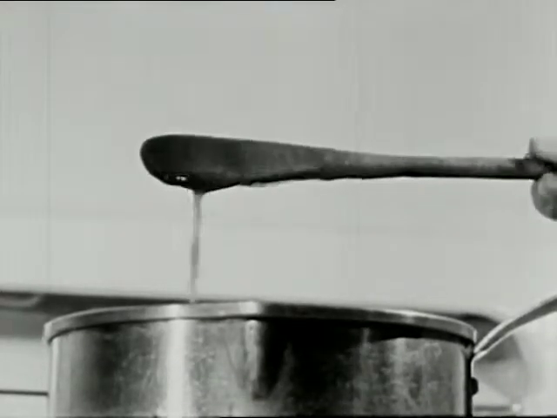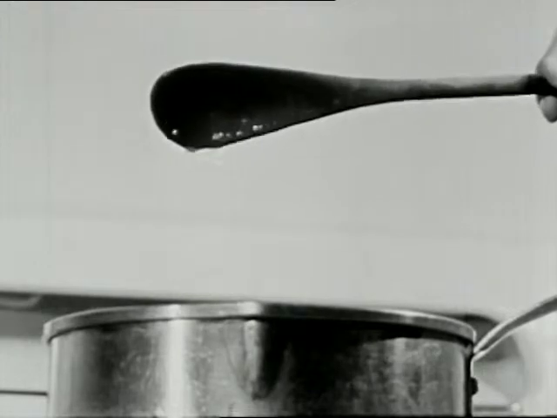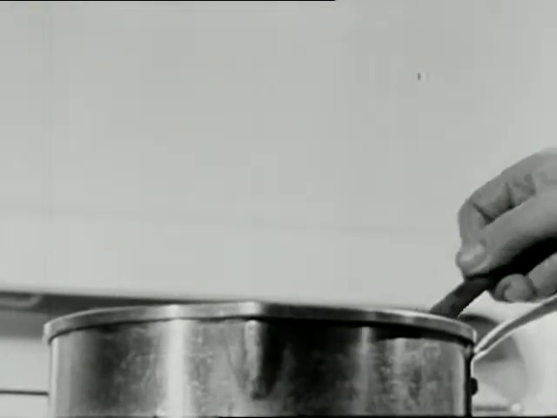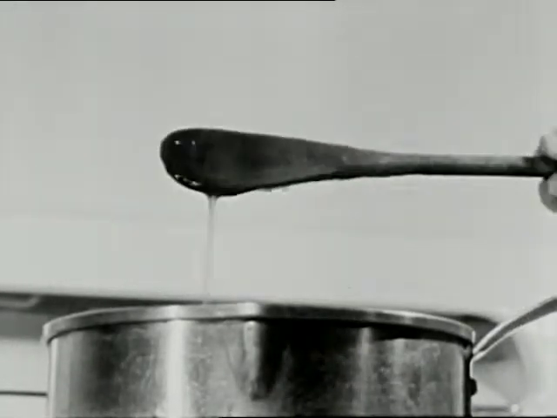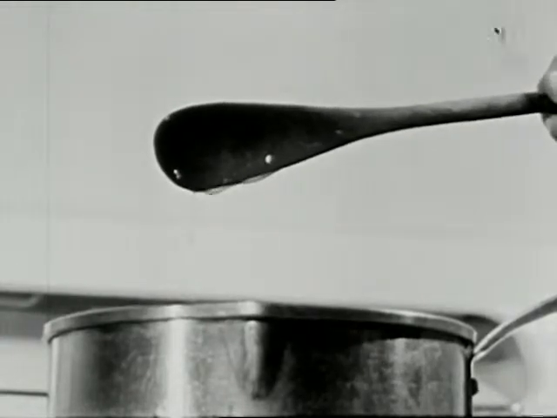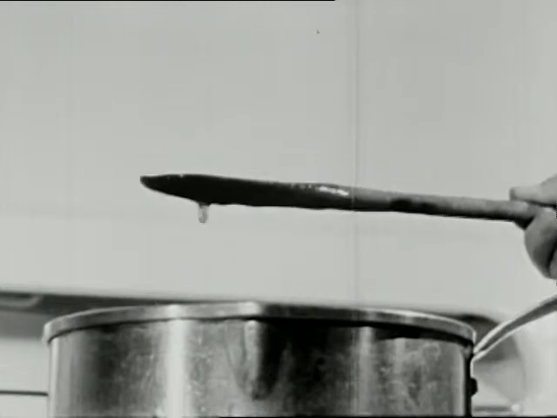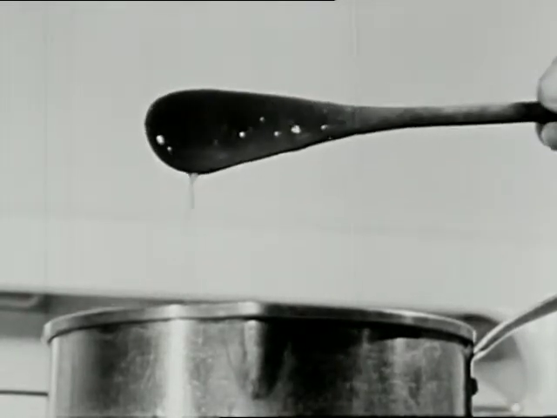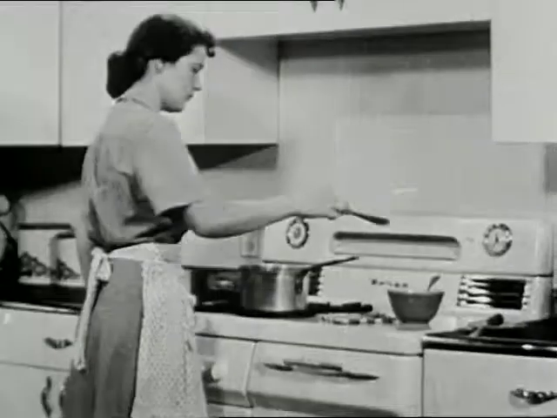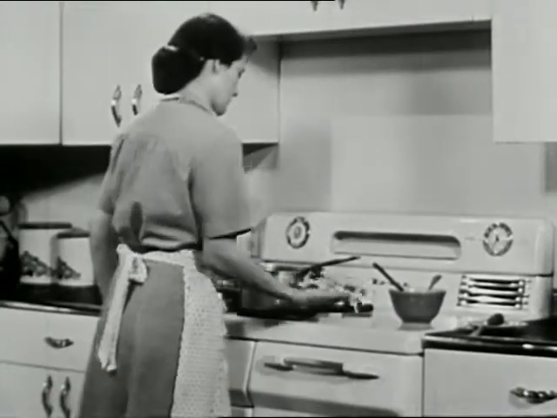This is performed by allowing a small amount of the juice to drop off a spoon. When the last two drops run together and sheet from the spoon, the jellying stage is reached. The jelly should be removed from the fire at once.